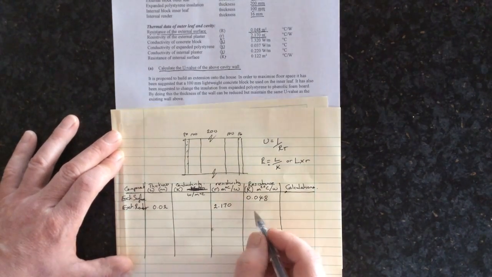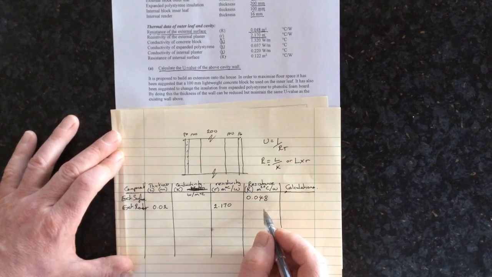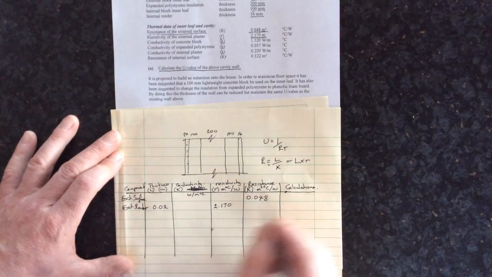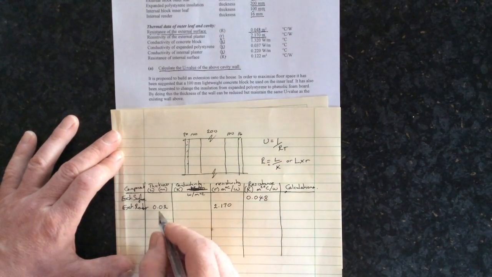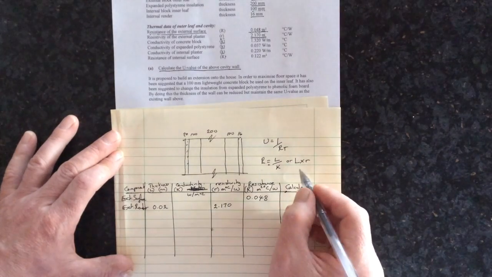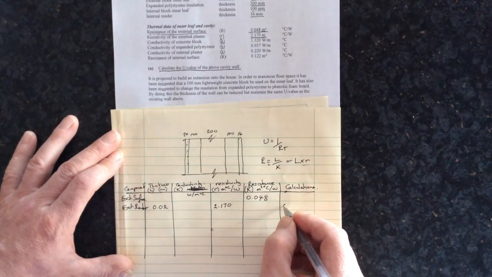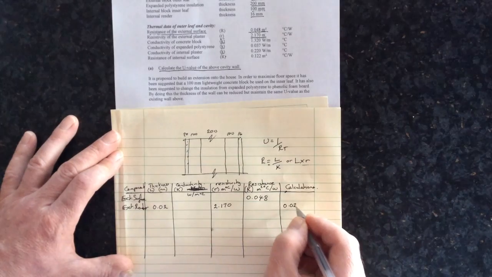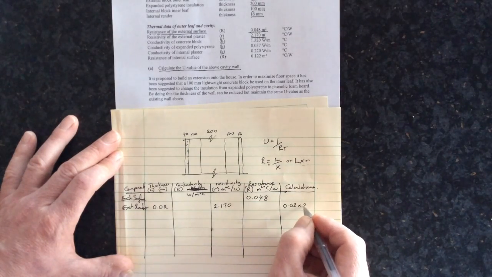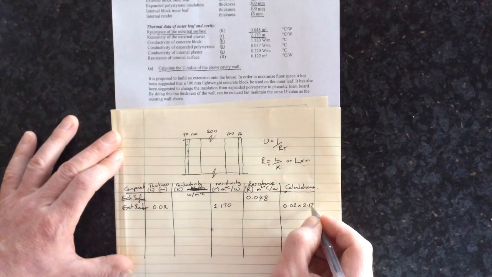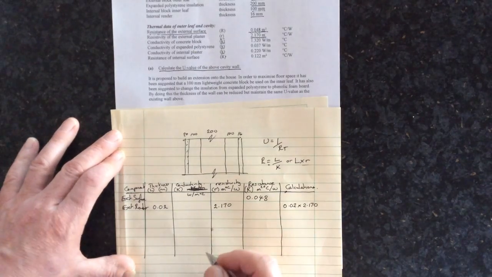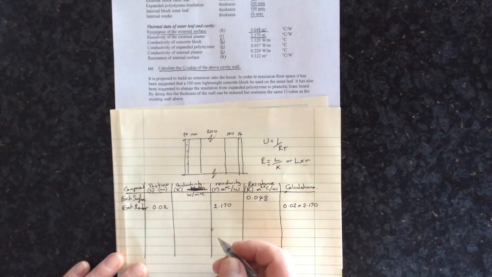And I'm asked to calculate the resistance of it. So the formula I'll use, because I have the thickness and the resistivity, will be this one here. So it's 0.02 multiplied by 2.170. I'm going to add that up together.